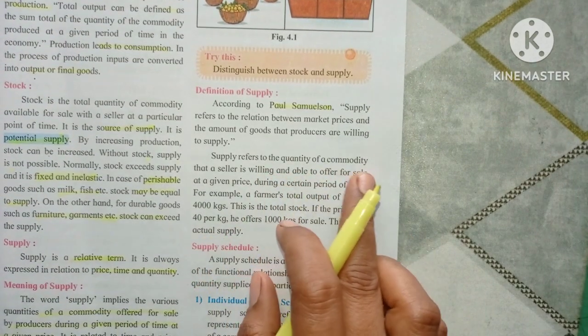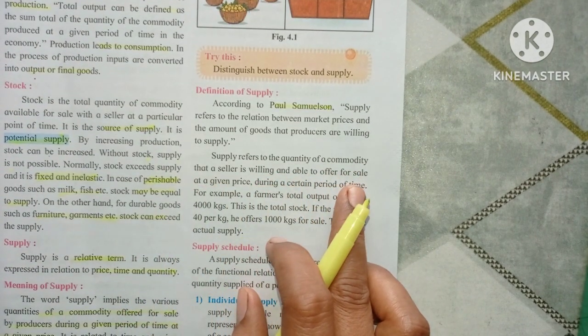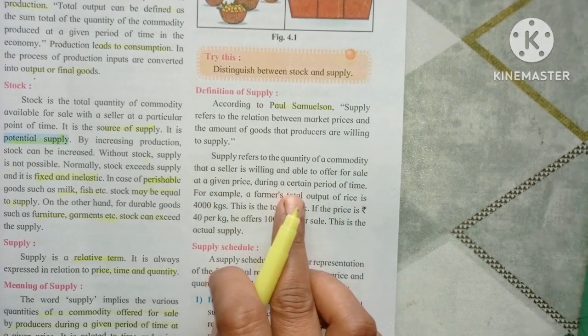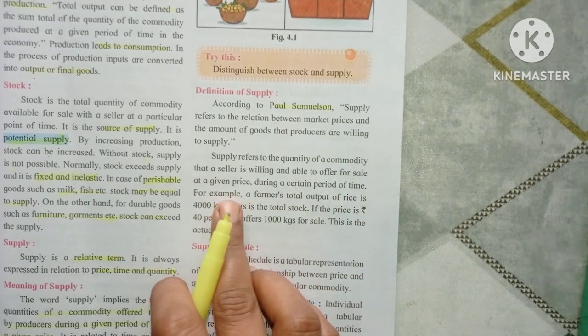But when the goods are available in the market, that is known as supply. Supply refers to the quantity of a commodity that a seller is willing to offer for sale at a given price during a certain period of time.